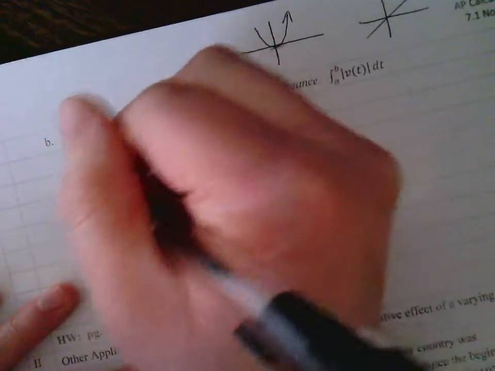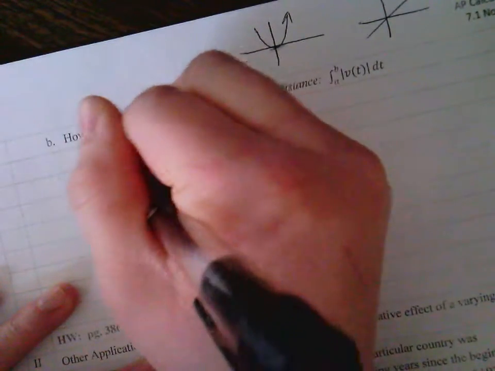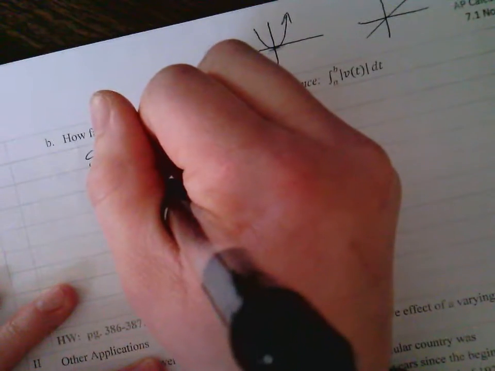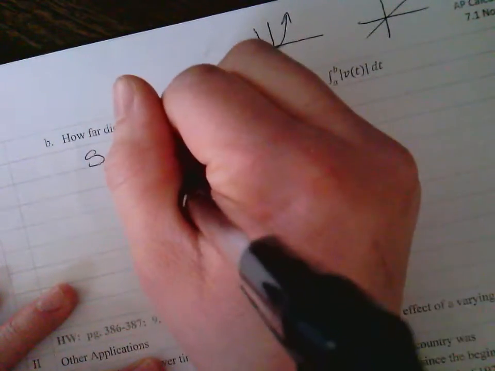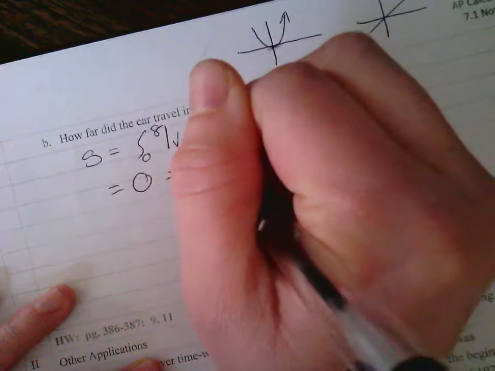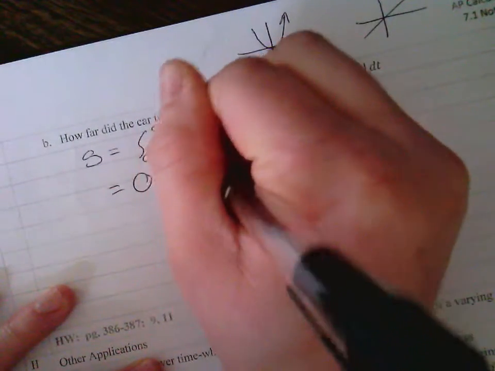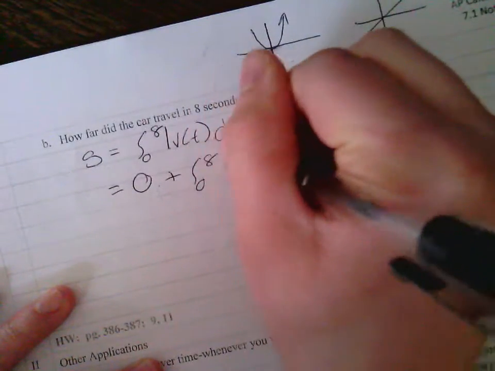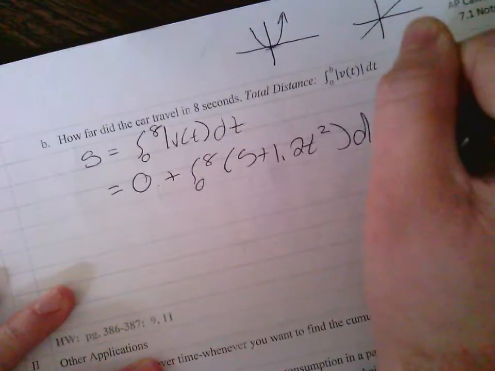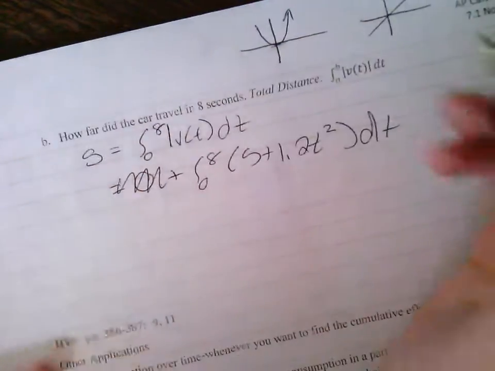So you could say 0, which is the starting point, plus the integral from 0 to 8 of 5 plus 1.2 t squared dt. I guess you don't need that then.